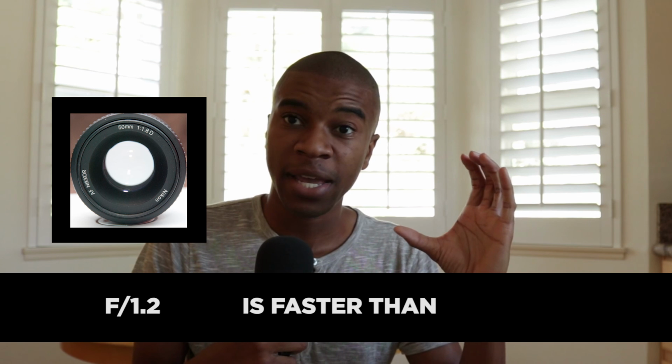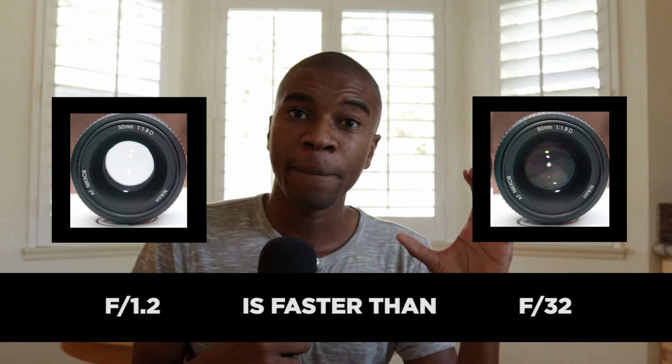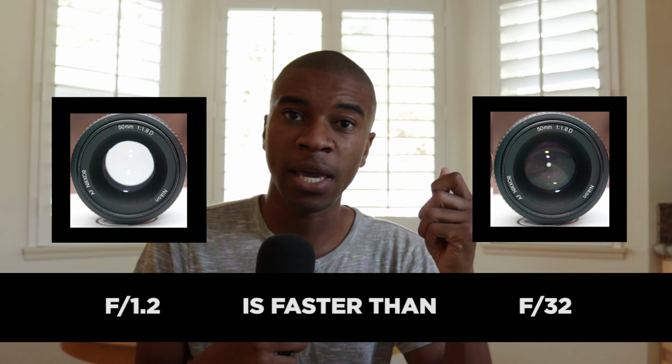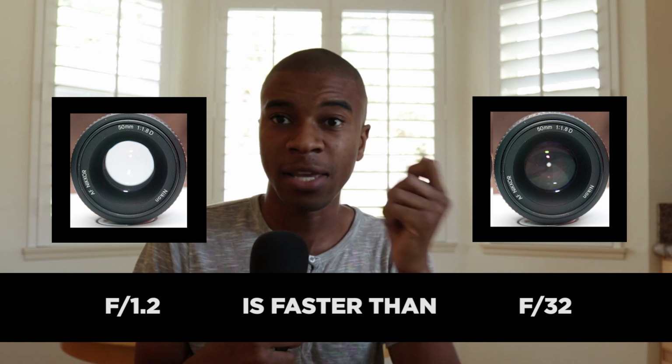Here's a new definition. A lens that has an f-stop number that's a lot lower, like 1.4, is called a fast lens. If someone says that this lens is faster than this lens, it means that it has a wider aperture capability, meaning it has an f-stop that's going to be a lower number than the other lens that's been compared to.